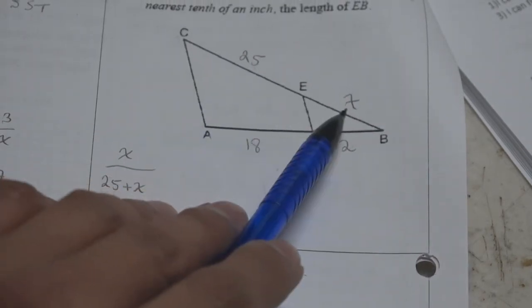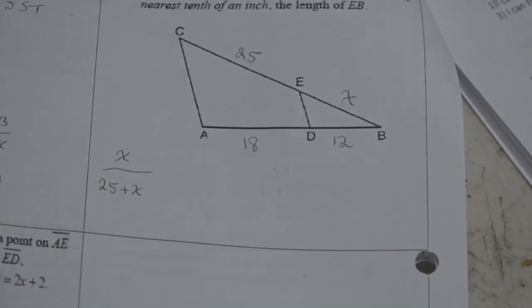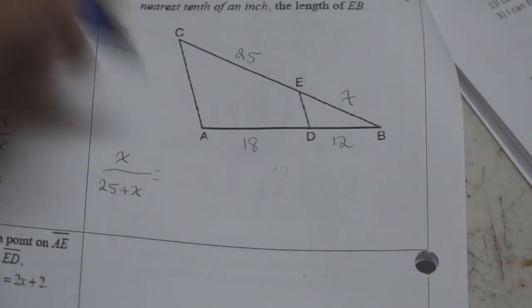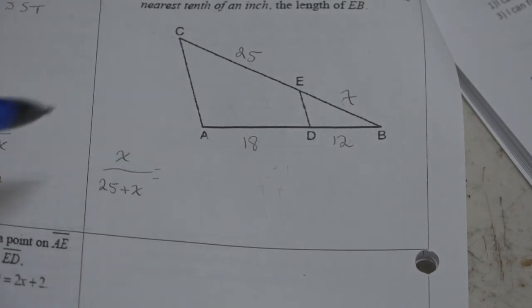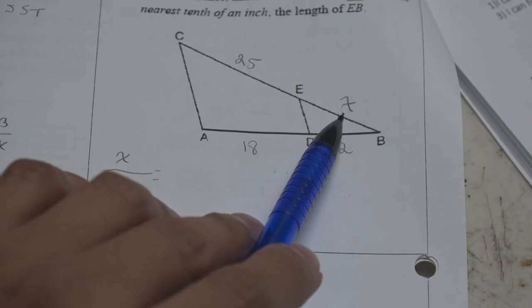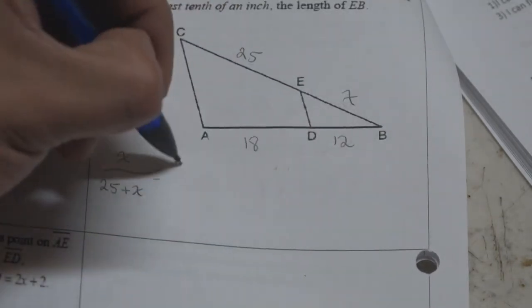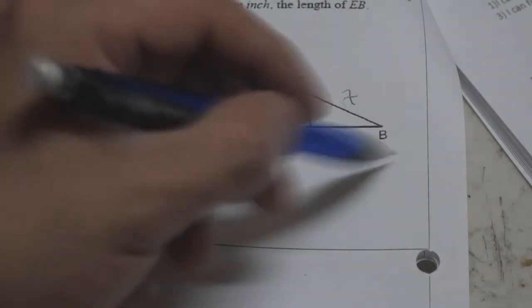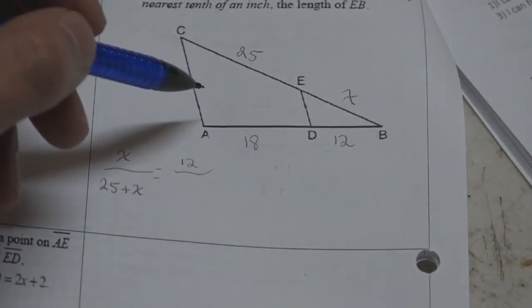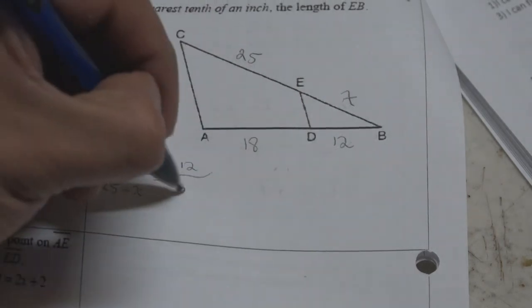No, it's 25 plus x, because if this was 2, 25 plus 2 is 27. So anyway, 25 plus x compares to, and now I'm going to go to 12. I started comparing the small triangle to the large one. So this is the small triangle, 12. And that goes to what? Well, 18 plus 12 is 30, right?